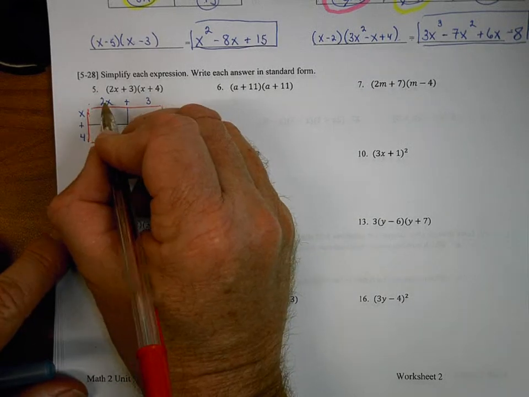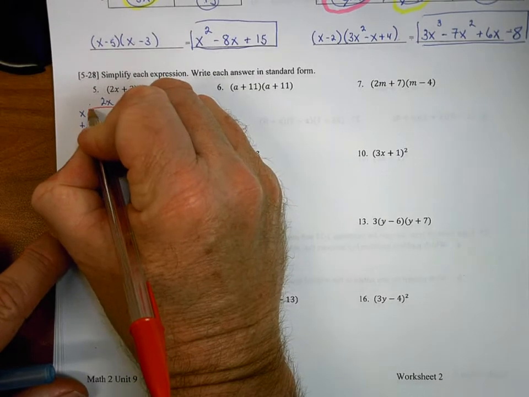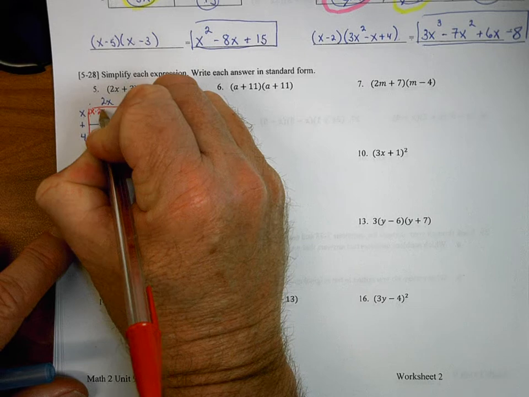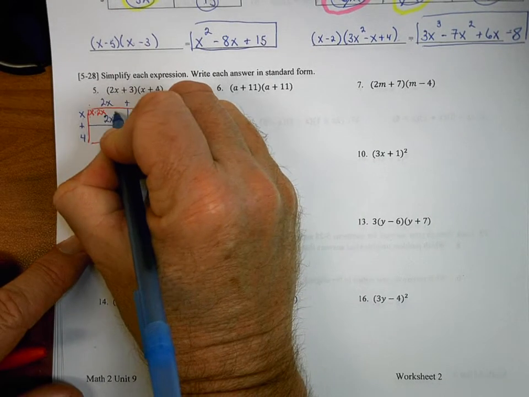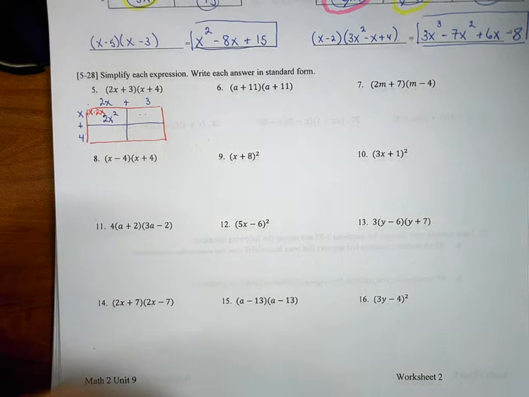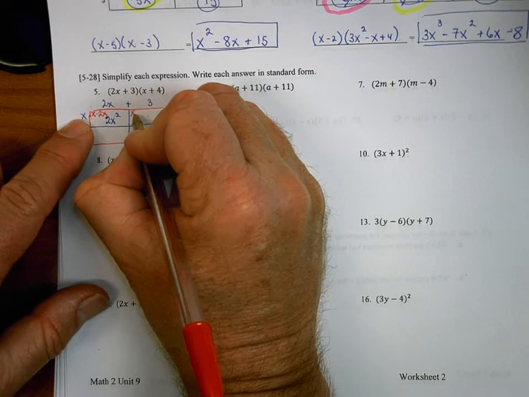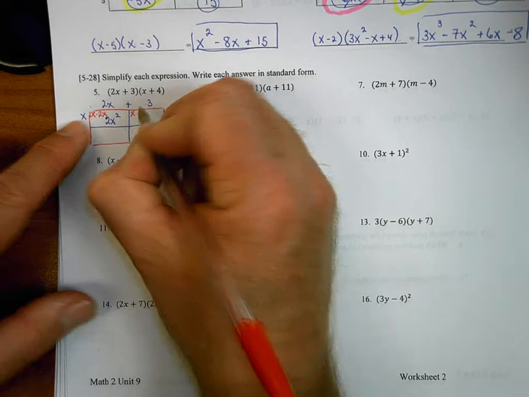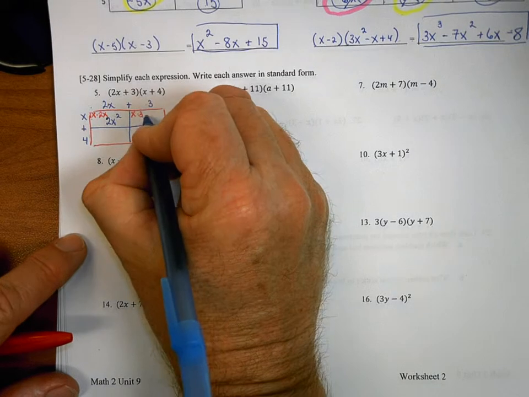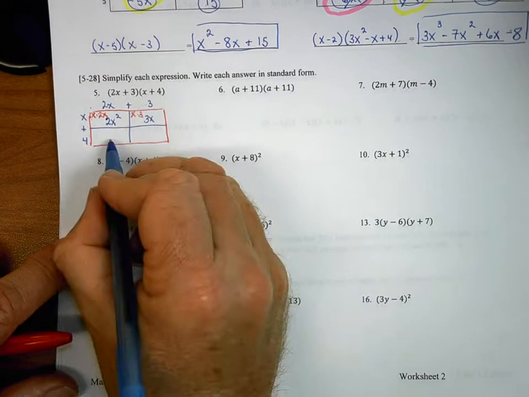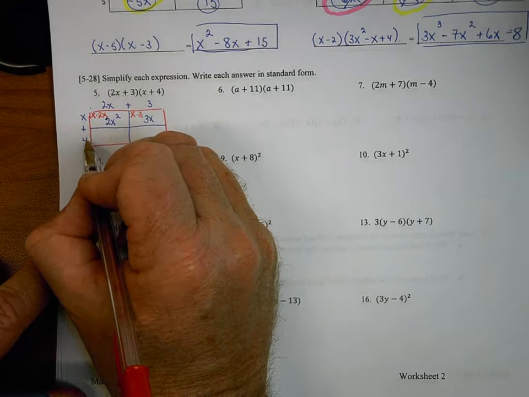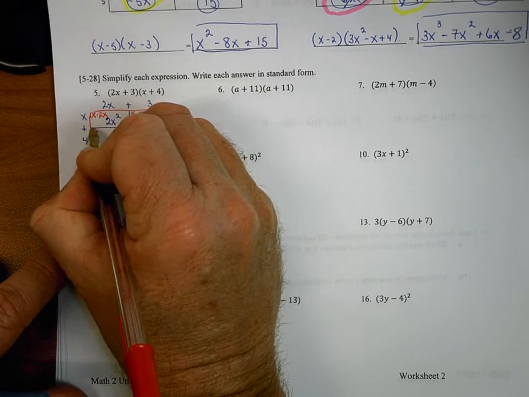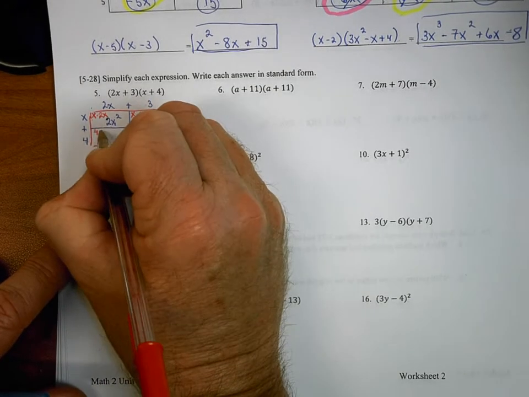In number 5 here, I'm going to multiply x times 2x. That's going to give me an area of 2x squared. To get the top right rectangle, I'm going to multiply x times positive 3. So that's going to give me an area of positive 3x. Moving down to find the area of the bottom left rectangle, I'm going to take positive 4 and multiply it by the width, which would be positive 2x.